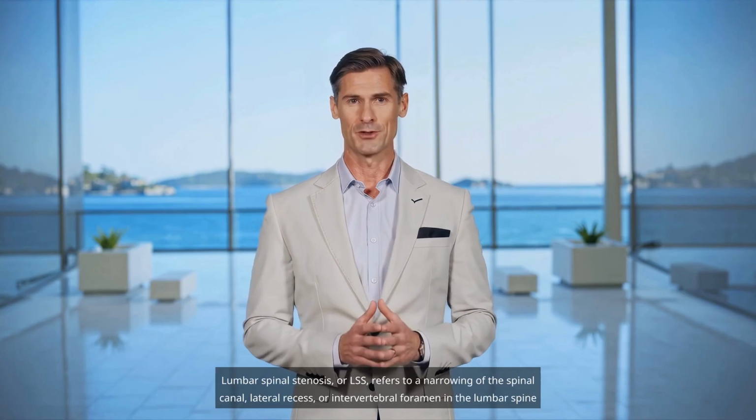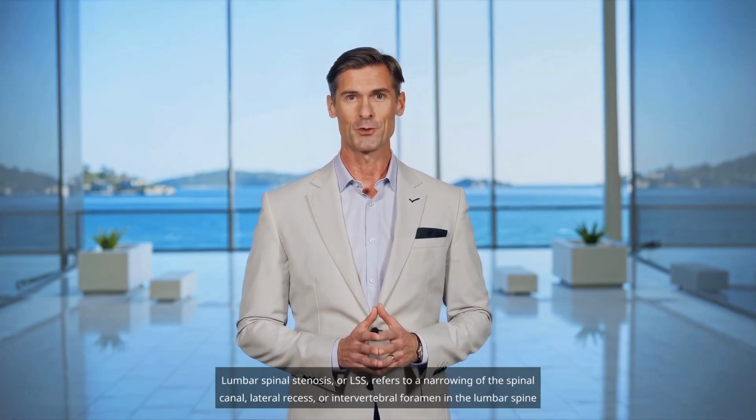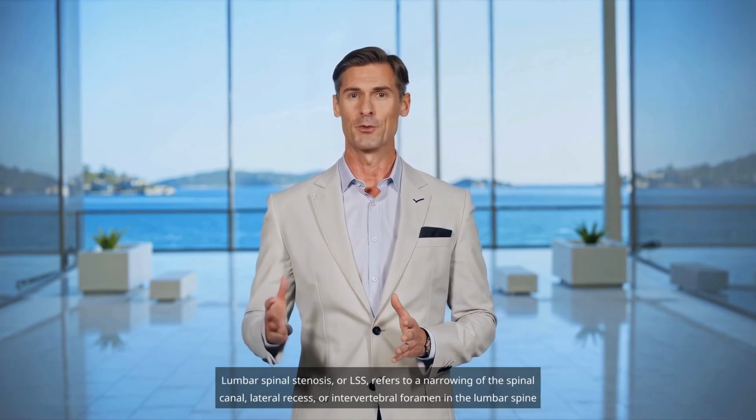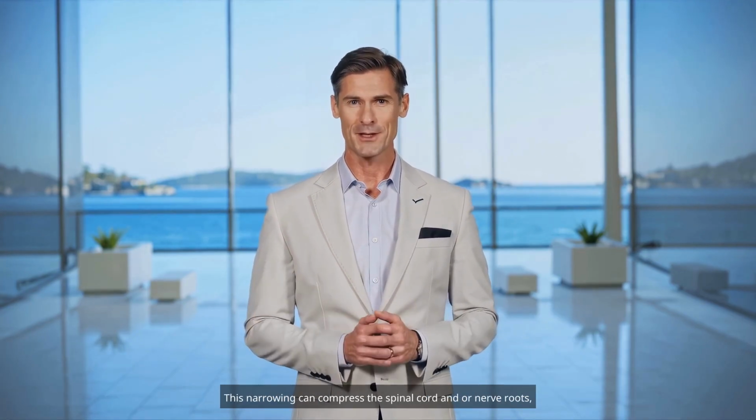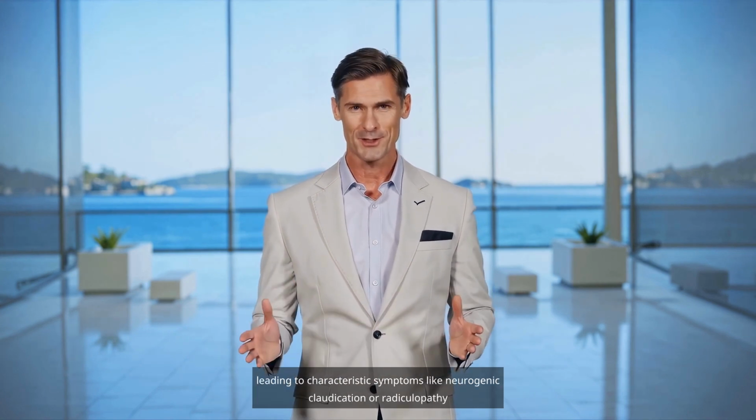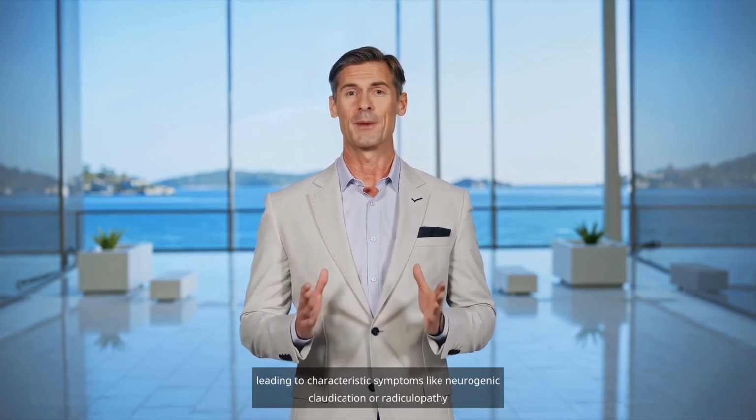Lumbar spinal stenosis, or LSS, refers to a narrowing of the spinal canal, lateral recess, or intervertebral foramen in the lumbar spine. This narrowing can compress the spinal cord and/or nerve roots, leading to characteristic symptoms like neurogenic claudication or radiculopathy. LSS can be classified based on both etiology and anatomic location.